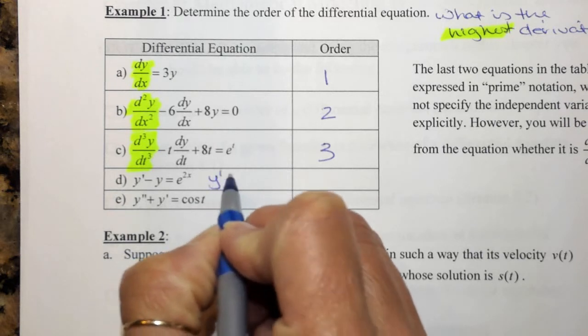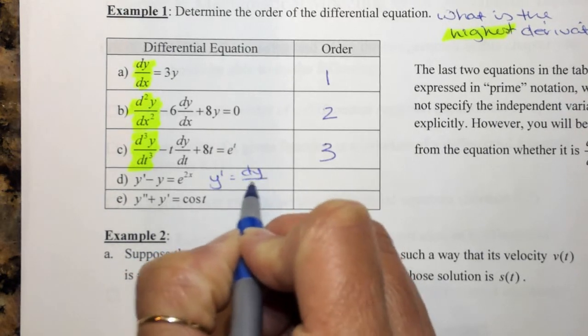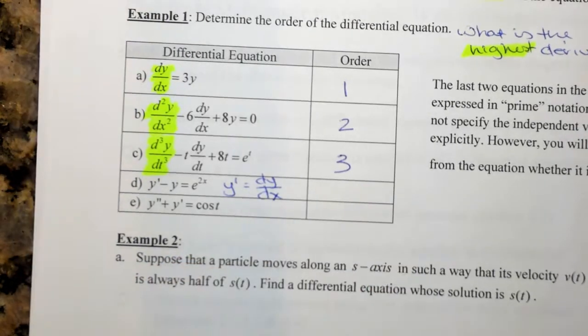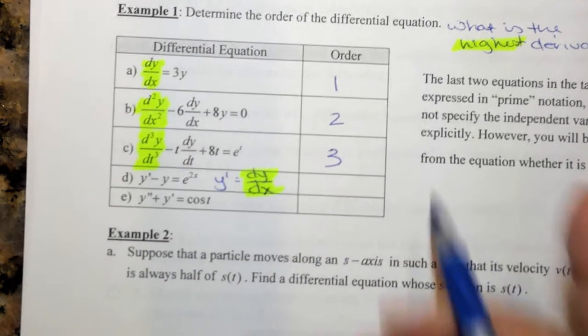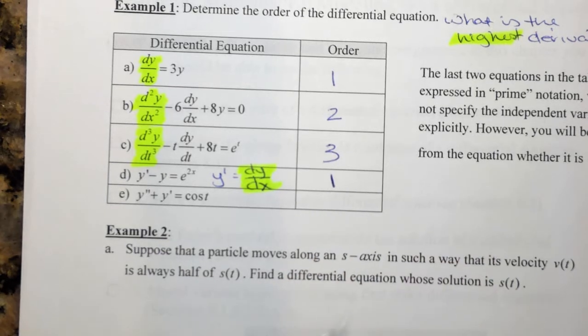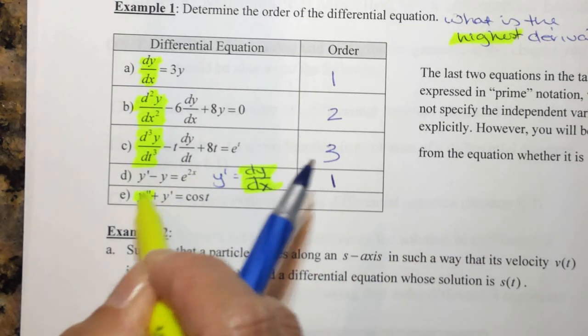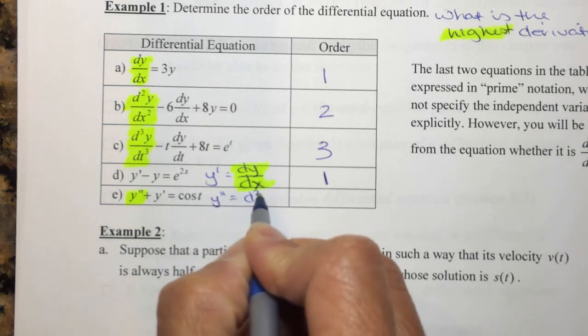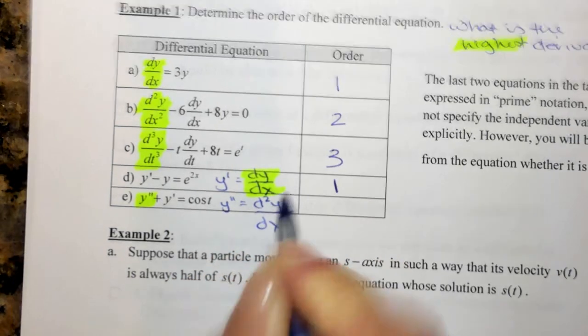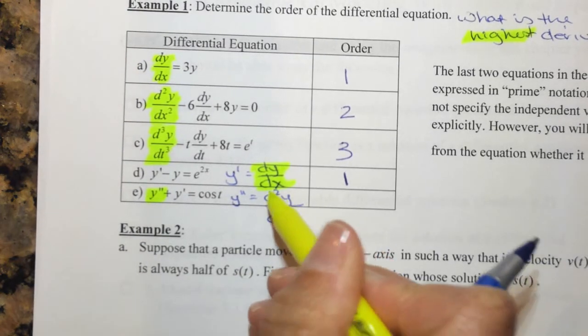So y prime is the same thing as dy dx, and this is the highest derivative, so this is a first order. And then here we have y double prime, which is the highest. Remember, y double prime is d squared y over dx squared. So this is a second order.